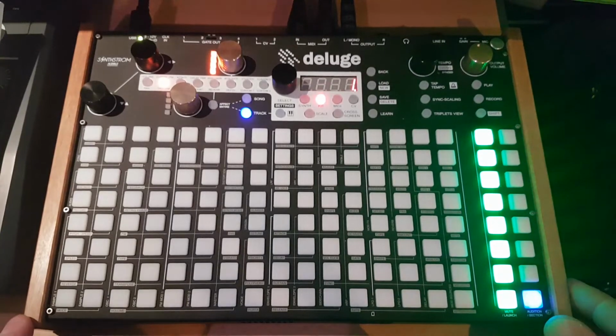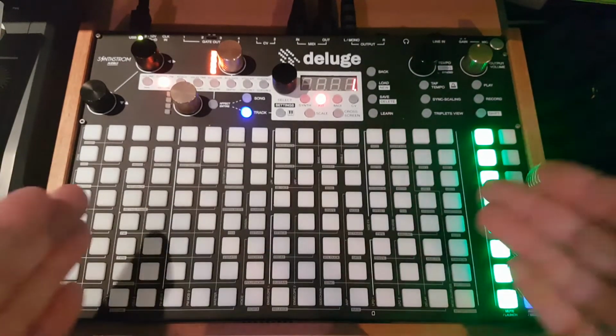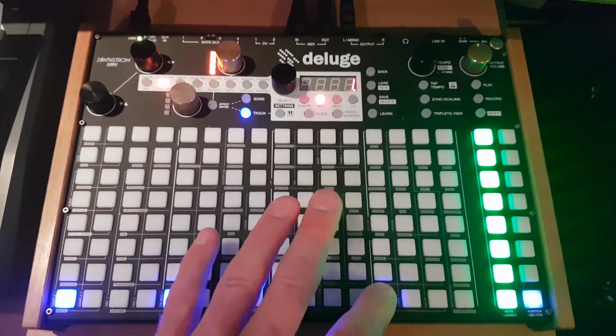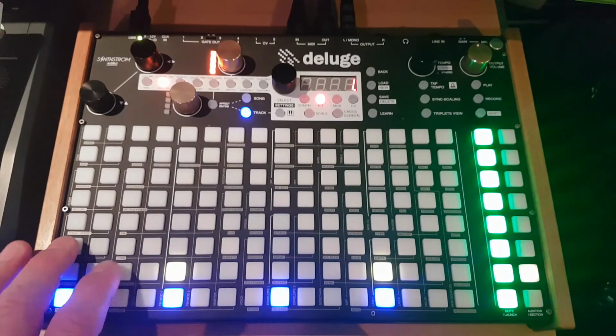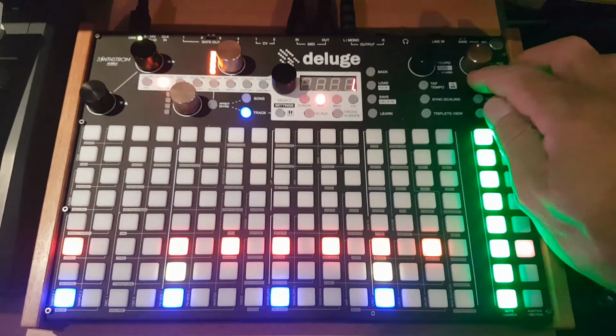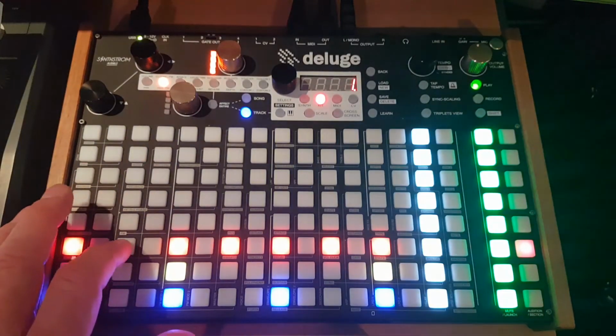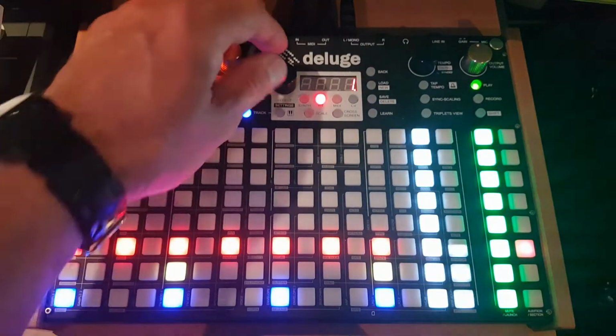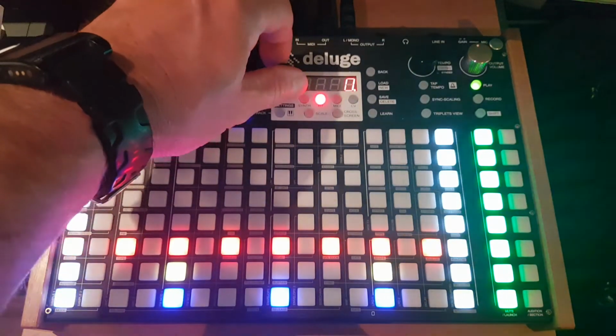So sequencing a drum pattern, dead simple. Again, piano roll style sequencing. If we just put kicks in there, we'll put snares in there. Let's put some 8th notes on the hi-hat. Play that sequence. Okay, and then you can just scroll through your different presets and choose the drum sound that you want.